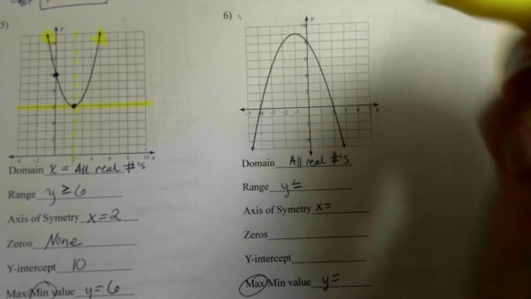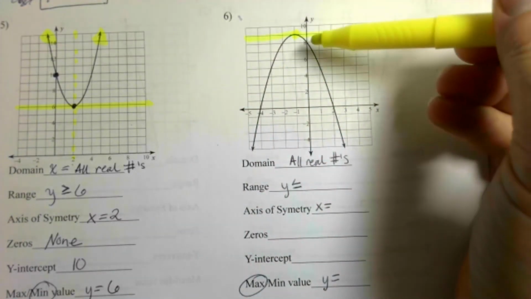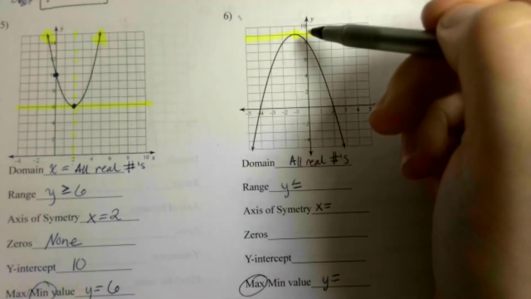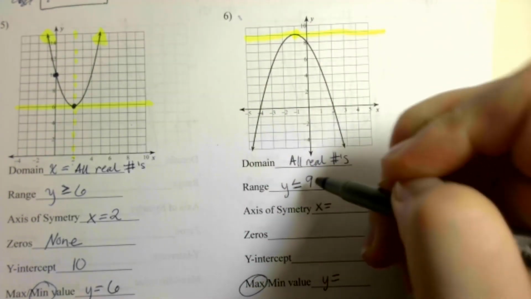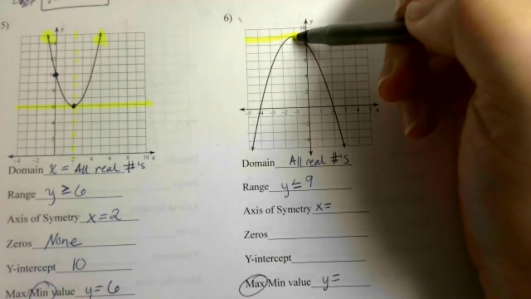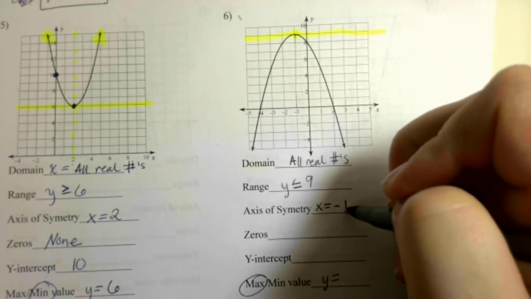So range, you're just looking for the top or the bottom. Right there's the very top. If I go over, we're at 8, 9, 10, so it's right in between. It's at 9. So y is smaller than 9. My axis of symmetry, we're going to take this and go straight down. We're touching at -1.